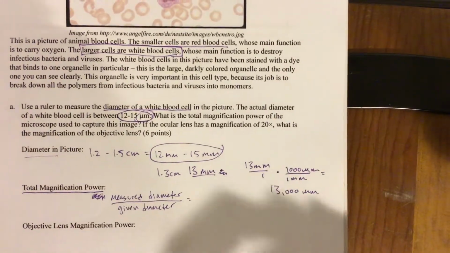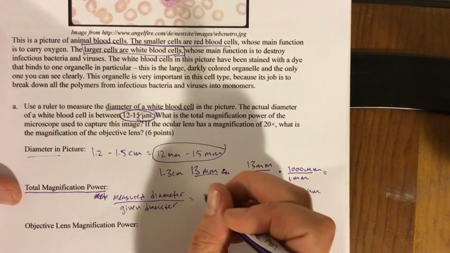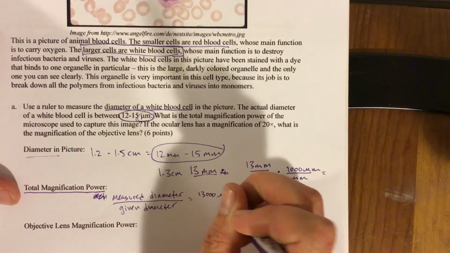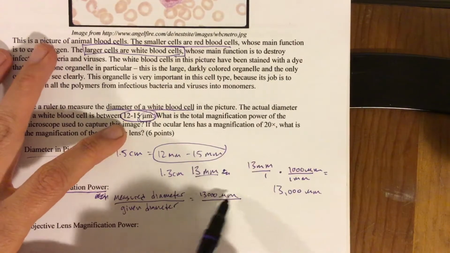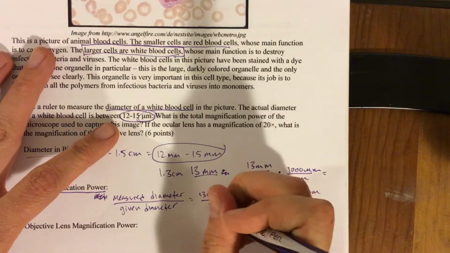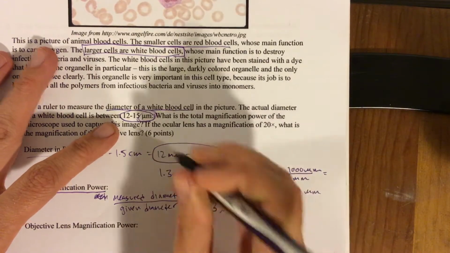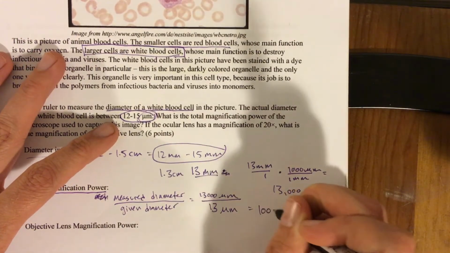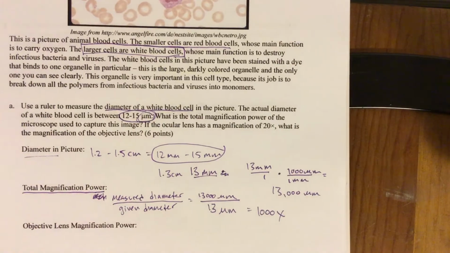Awesome. So then that's your measured diameter, 13,000 micrometers. So let's say I decided I'm going to pick 13 microns to be my given one. Okay, so 13,000 divided by 13 microns, you find it's 1,000x. Right? So that was the idea.